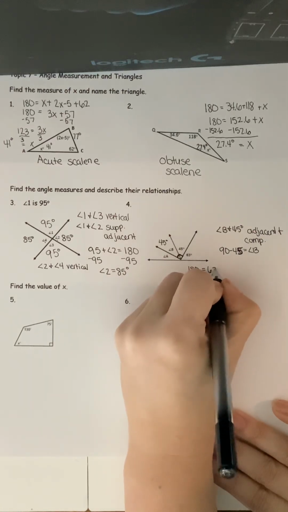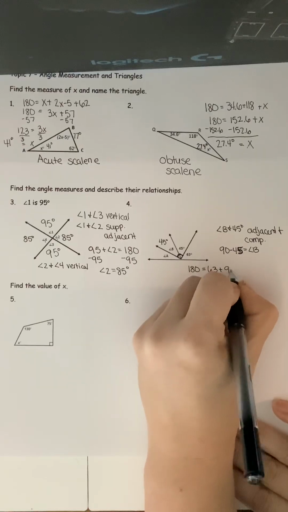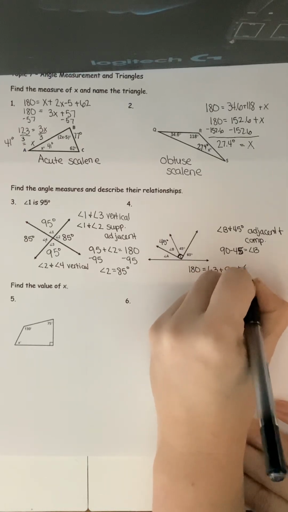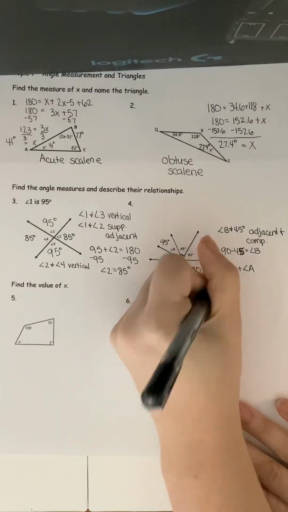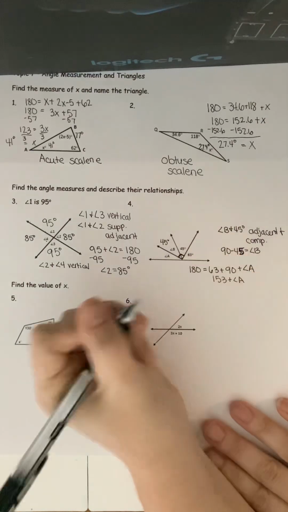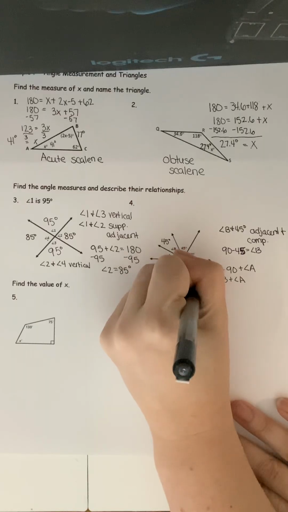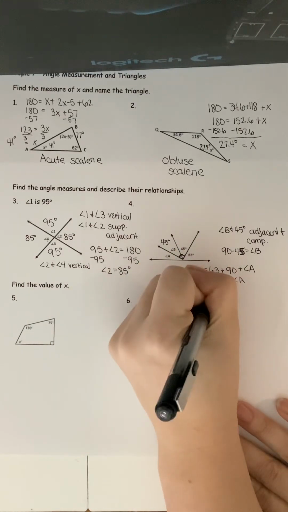All right, so we have 180 going to equal 63 plus 90, because these two angles add up to 90, plus angle A. All right, so 63 plus 90 is 153 plus angle A. That's going to equal 180. All right, we subtract 153 on both sides.